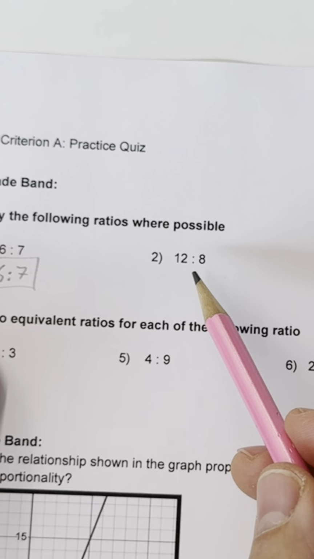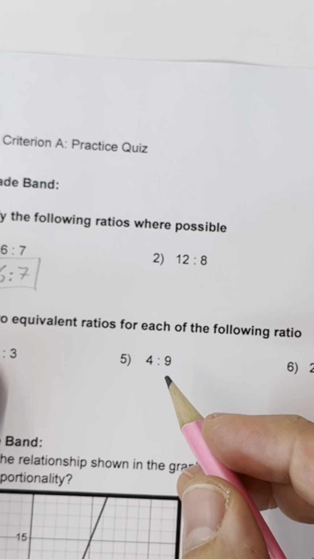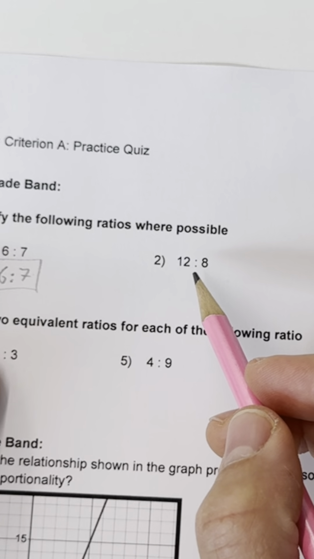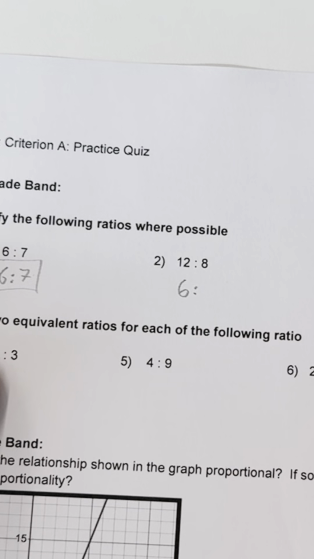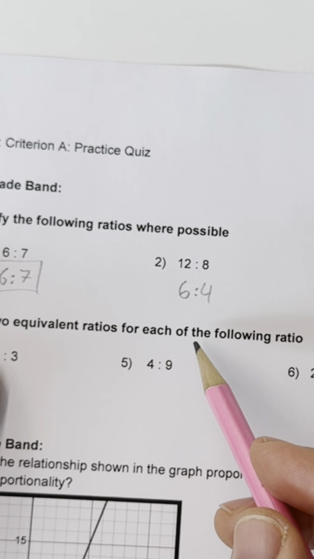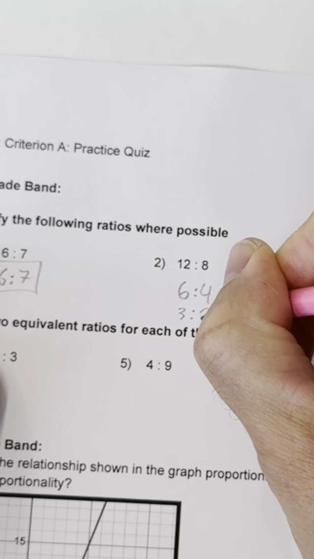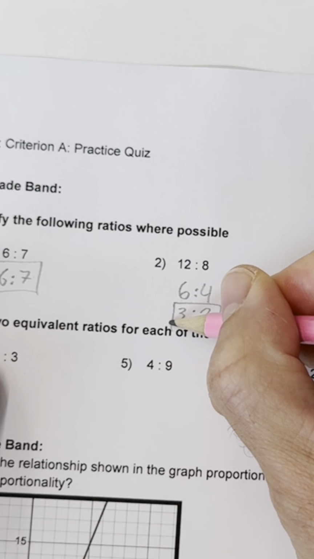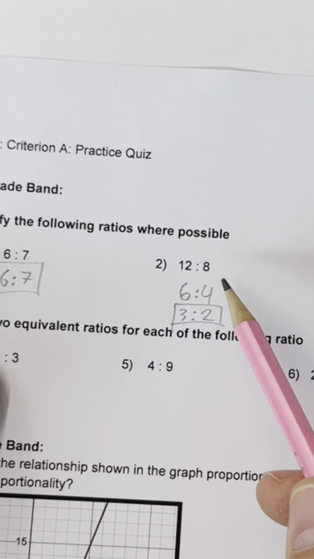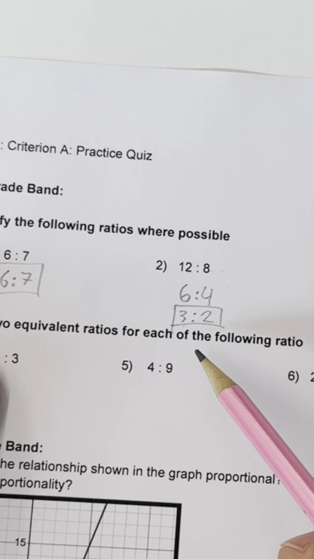Okay, number 2, we have the ratio of 12 to 8. When we look at this, we can approach it from a couple different directions. We can say, hey, they're both even. Let me try the number 2. So 12 divided by 2 is 6, and 8 divided by 2 is 4. That ratio is simpler, but it is not yet the most simplified. So I can say, you know what? They're still even. Let's do it again. 6 divided by 2 is 3, 4 divided by 2 is 2, and there we go. 3 to 2, simplified. We could have also done this one by just realizing that they both share a 4, and 12 divided by 4 is 3, and 8 divided by 4 is 2, okay?